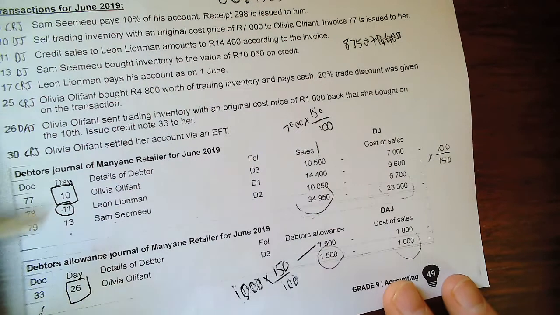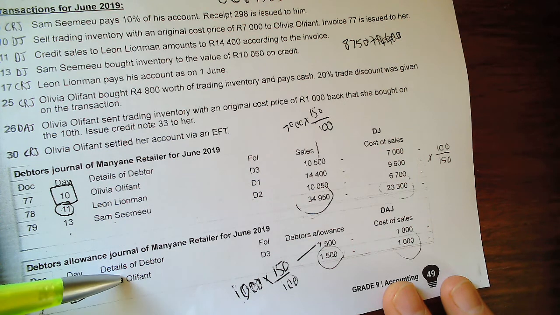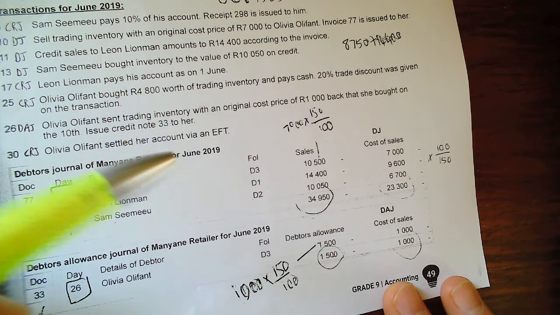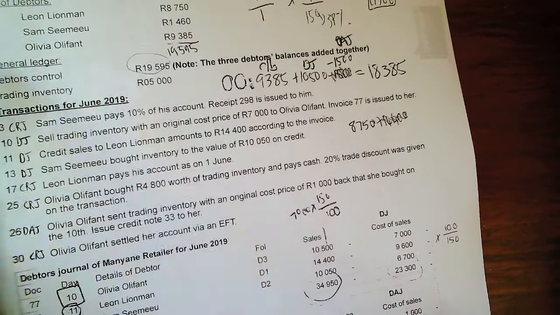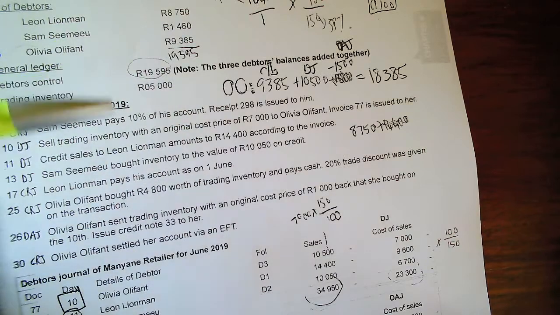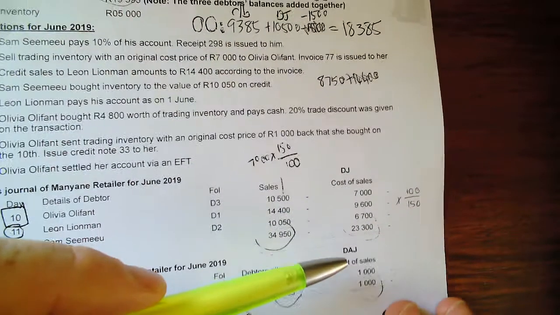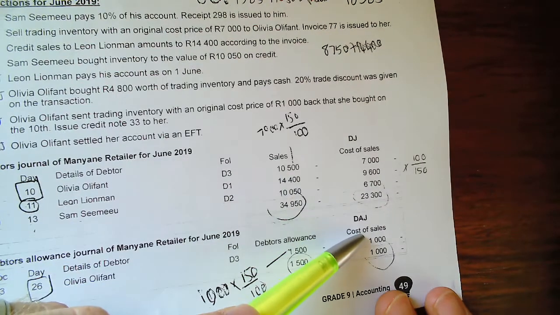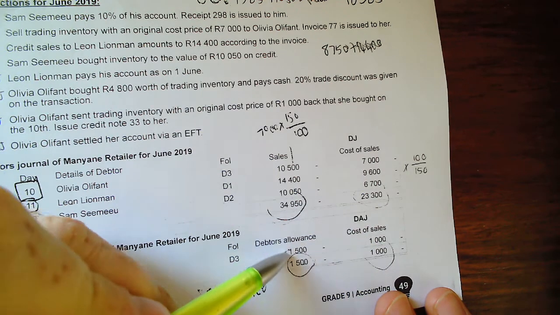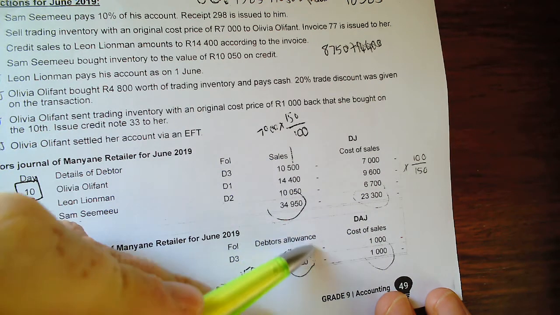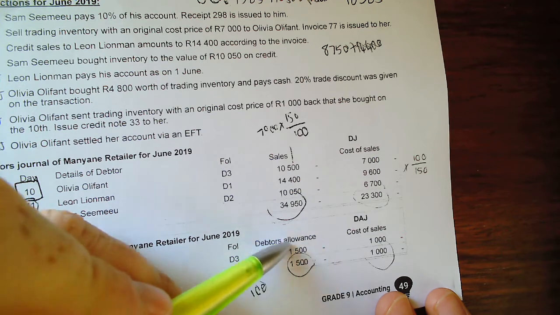So now there is the credit note number 33, day 26. Details of the debtor is Olivia Oliphant. She is debtor number 3, which we get here from the top. And the original cost price that we paid for it was 1,000 Rand. Now to get to the debtor's allowance, or this amount, which is actually the selling price.